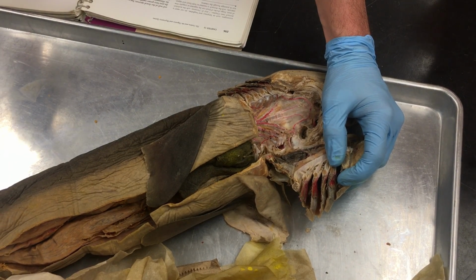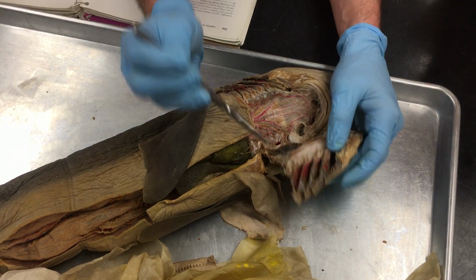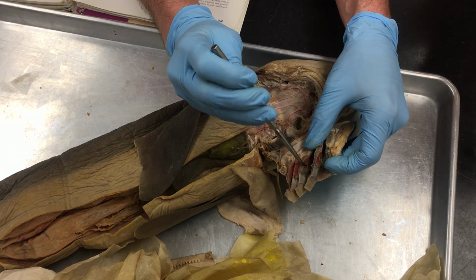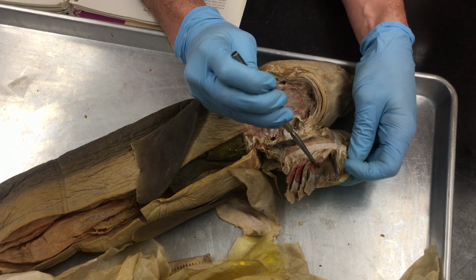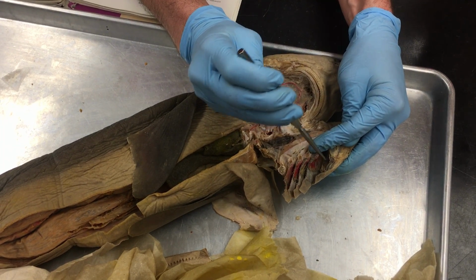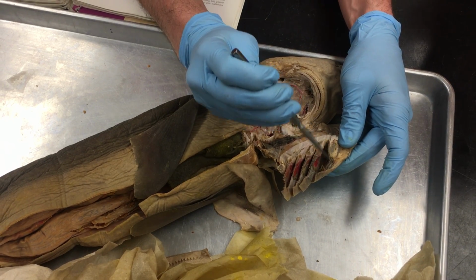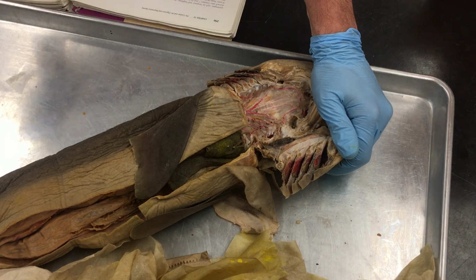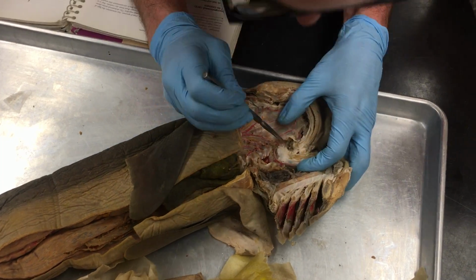Okay, holobranch and hemibranch gills. So these gills back here that have lamellae on both sides are holobranchs. The hemibranch is the very first gill, which has gill lamellae only on one side. So this one is the hemibranch, the very first gill. And then the pseudobranch is the pseudobranch slash spiracular valve or flap.